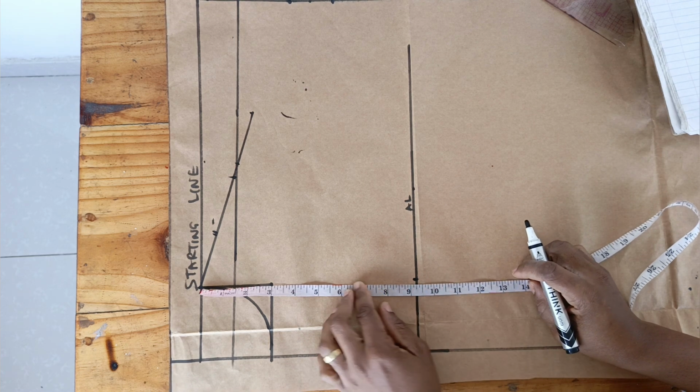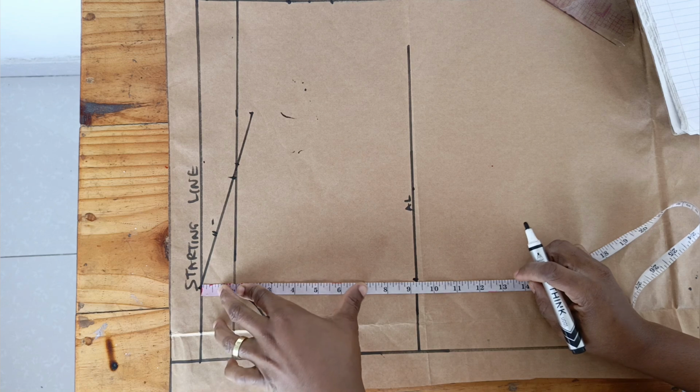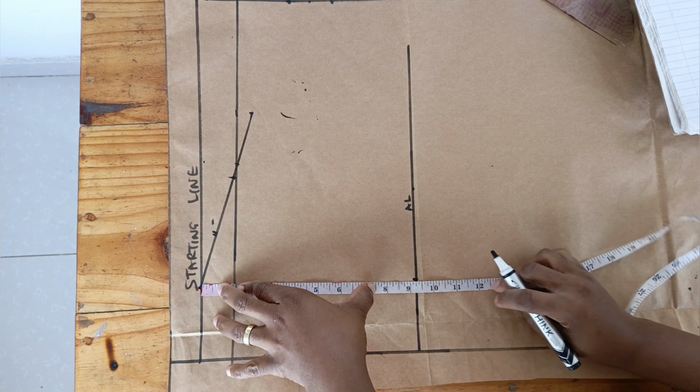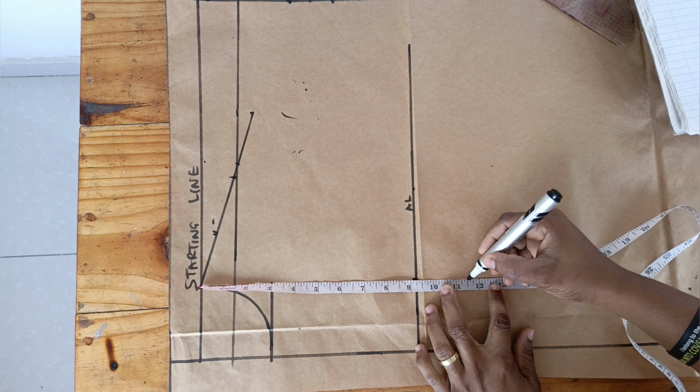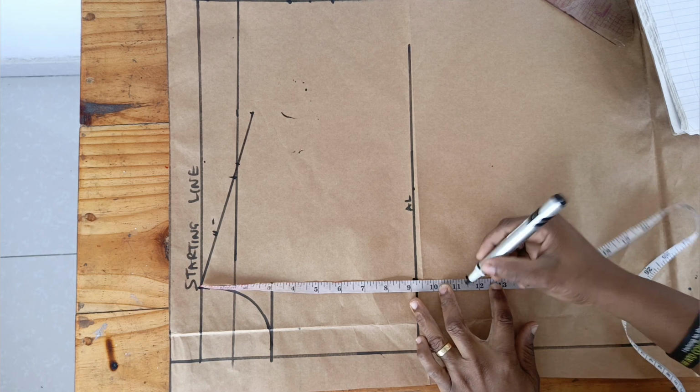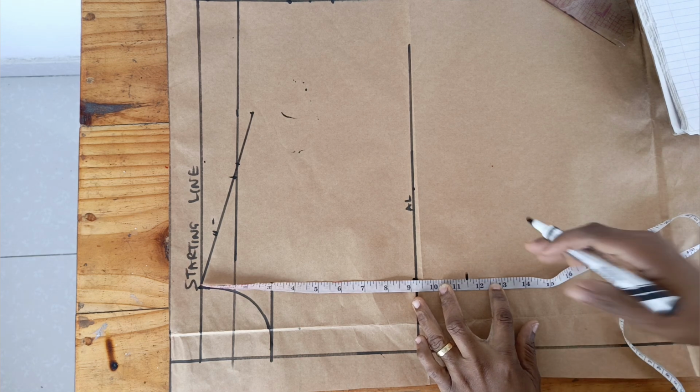So I'll be taking out 0.5 from the normal shoulder to bust point. The normal is 12 inches, so I'll be doing 11.5. That's the alteration I want to give. I want to give it a little bit of a push up.